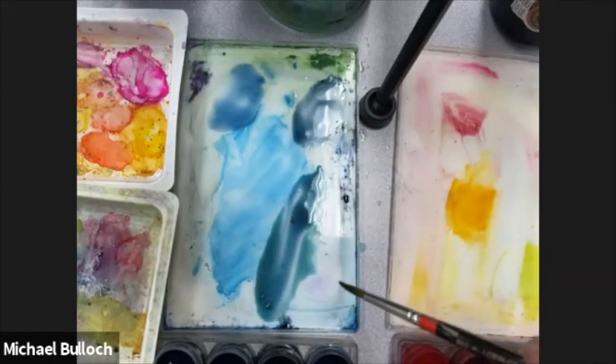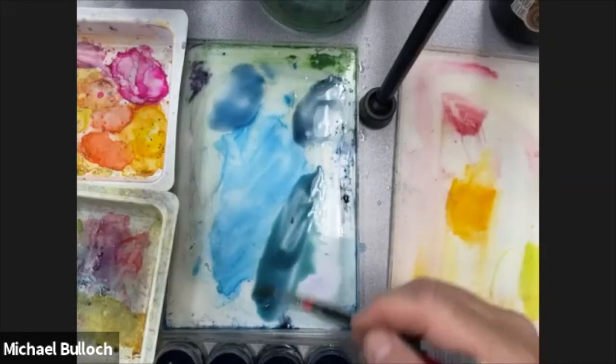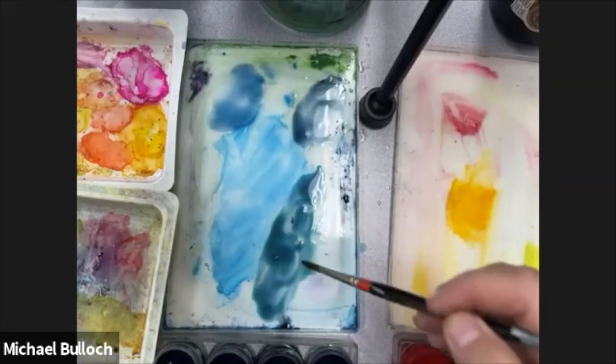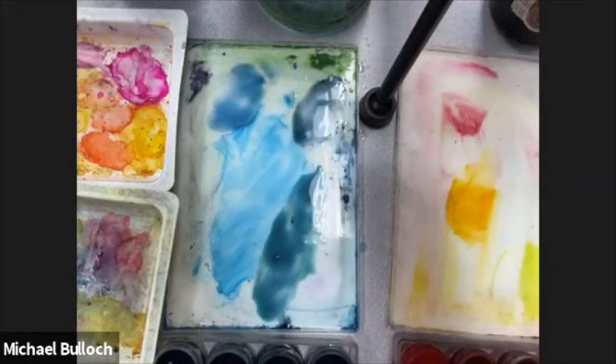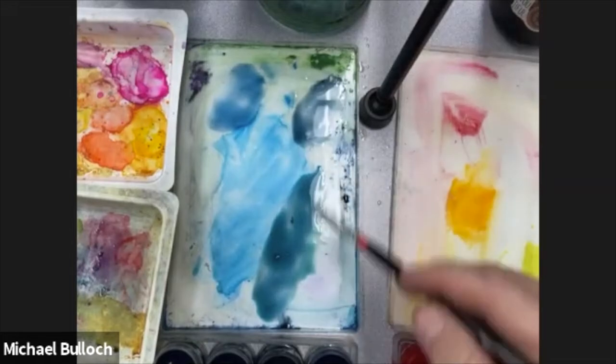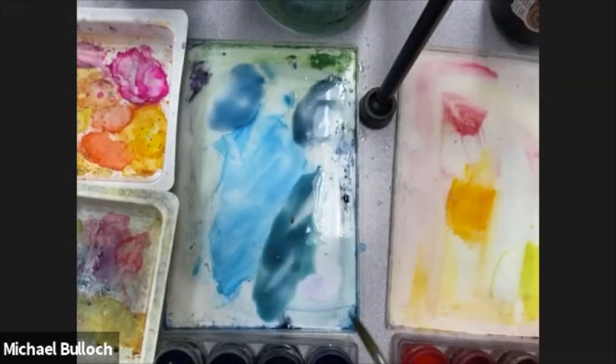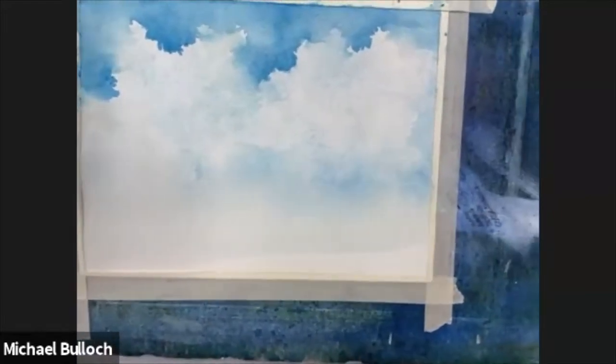On screen it looks positively like Payne's gray, but I actually kind of like that. I'm going to use that mix. But if you have indigo or something, that makes your life a lot easier.